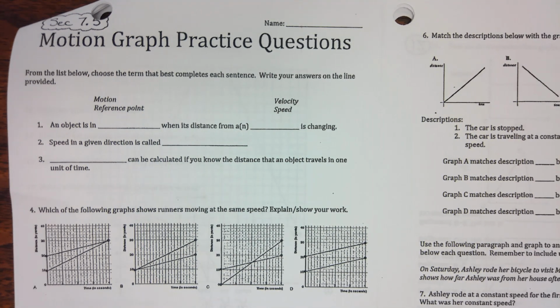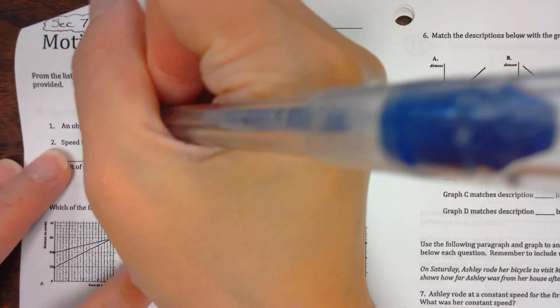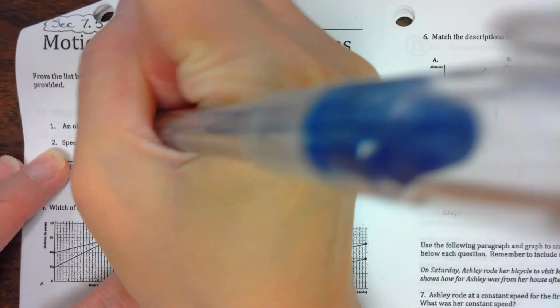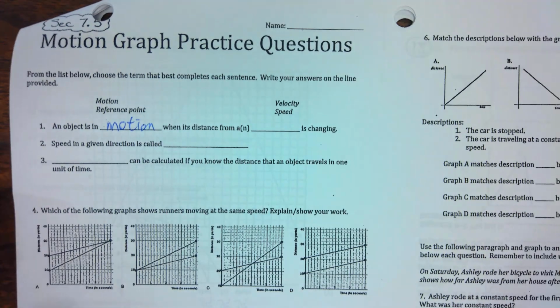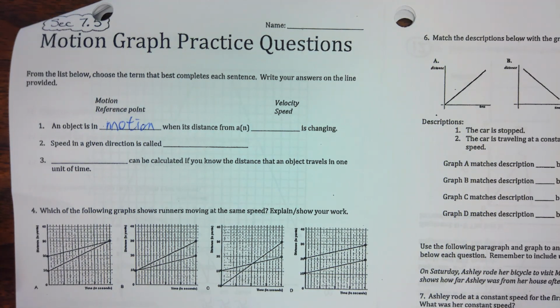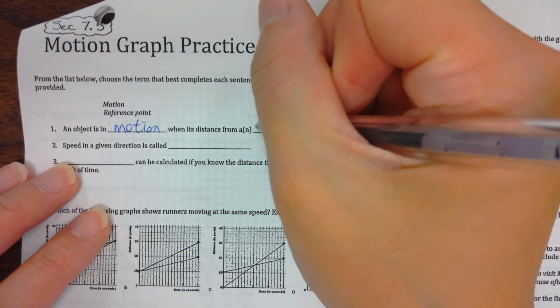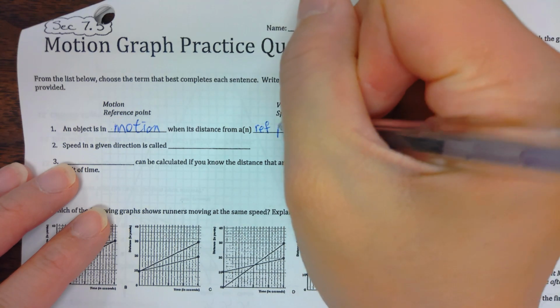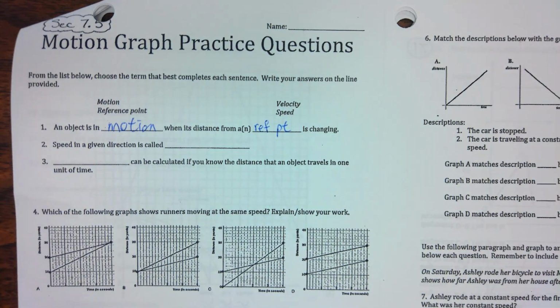Motion graphs again. So formally, let's take these up. An object is in motion when its distance from a reference point is changing. Speed in a given direction is called velocity.